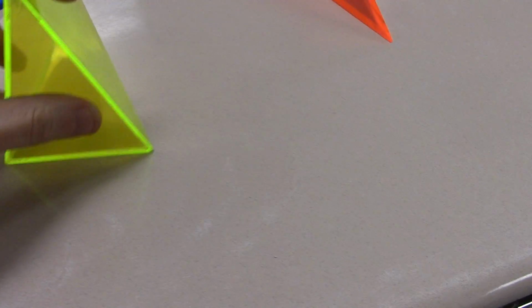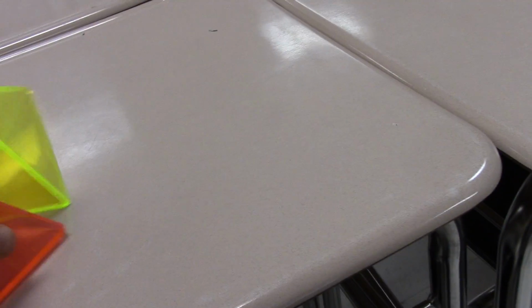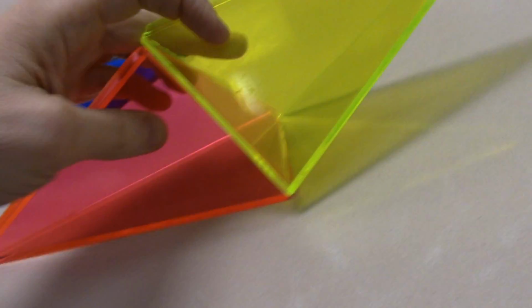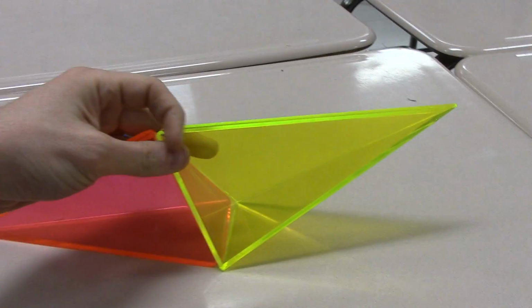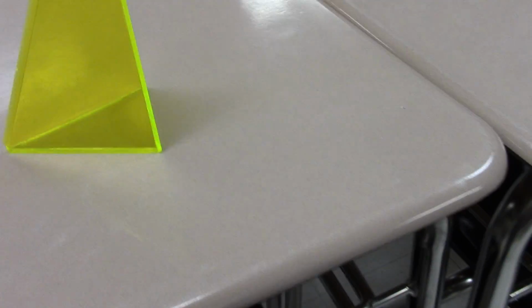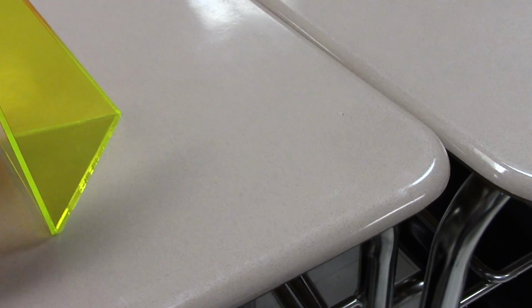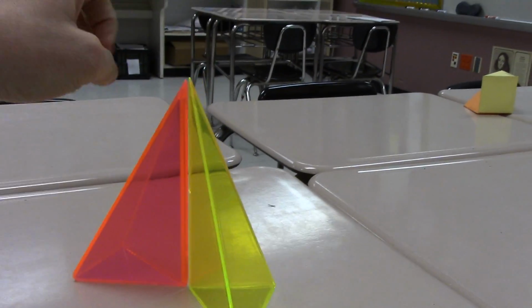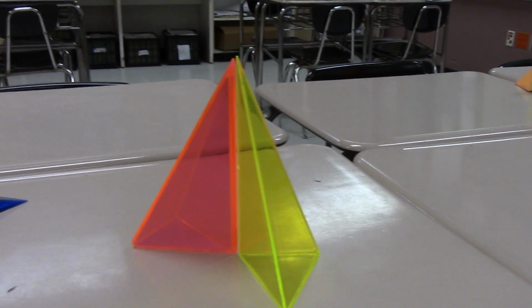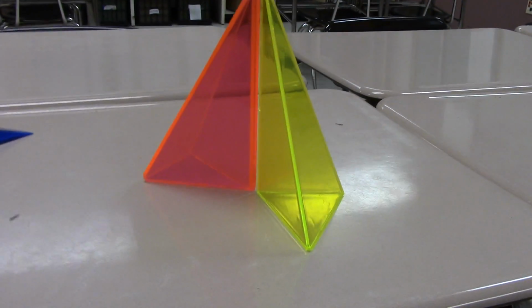Well, what's exciting about this is that these can be matched. And so these two pyramids, we can see clearly, have a base in common. And as those bases are congruent, and as they have the same height, then by Cavalieri's principle, the volumes of these pyramids must also be the same.